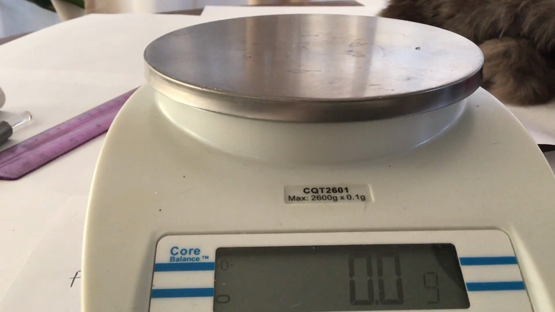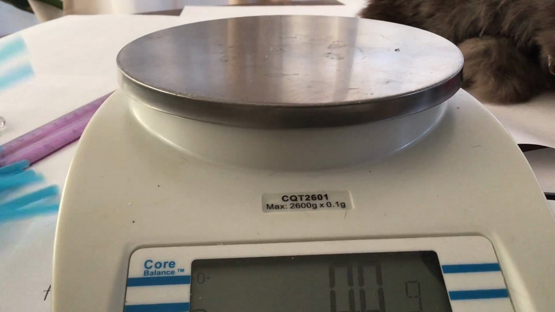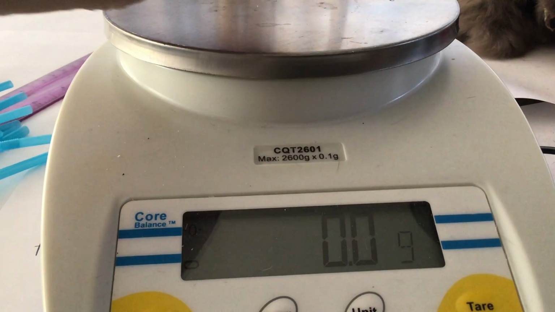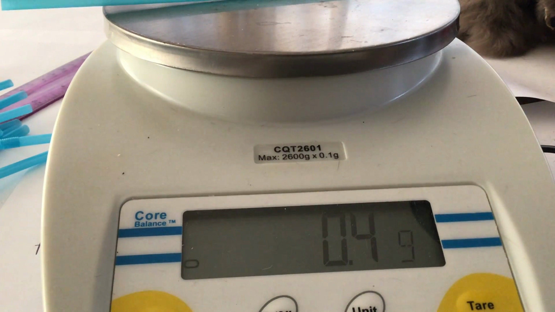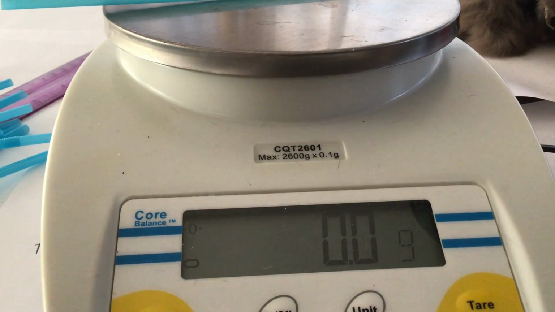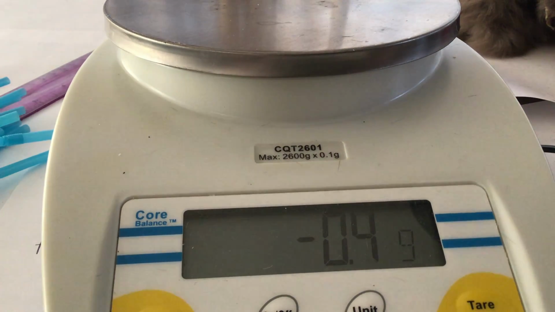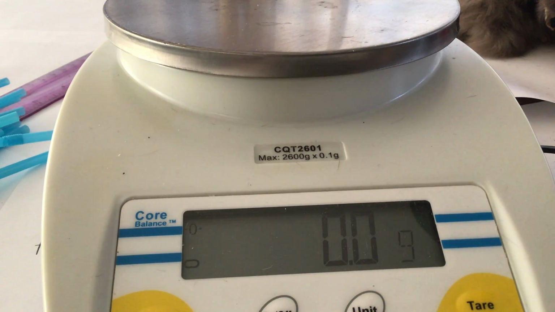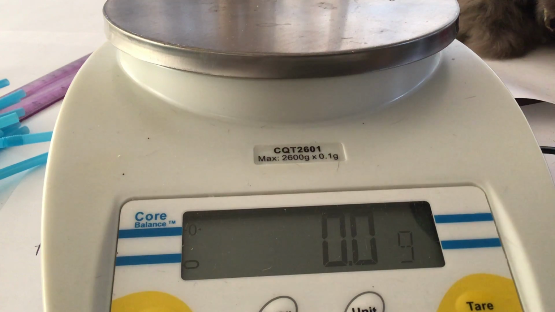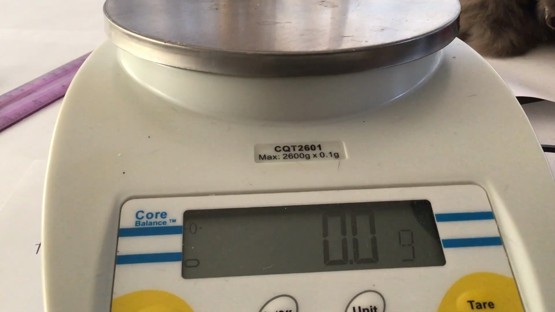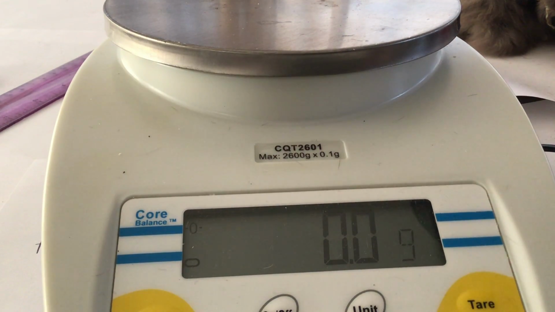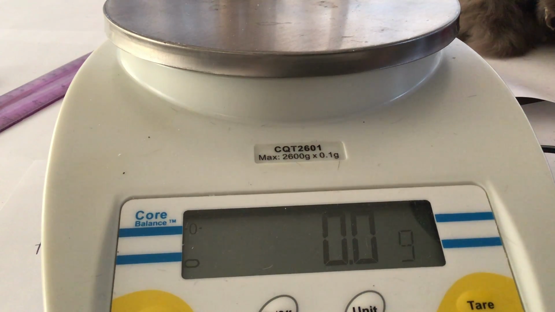Okay, let's just measure the straws. Now, if I just put one straw on there, it'll measure 0.4 and it'll go back down to 0 again. And then when I take it off, I have issues with it tearing. So I guess anything that's very, very light, we're going to have issues with measuring very light objects.